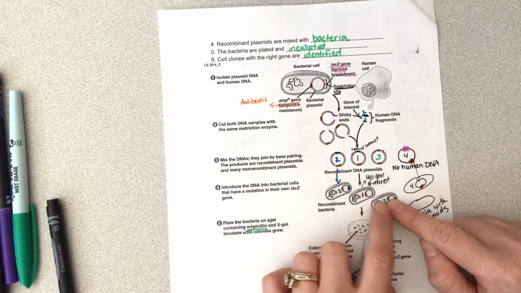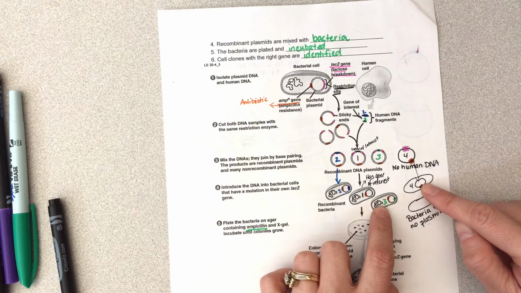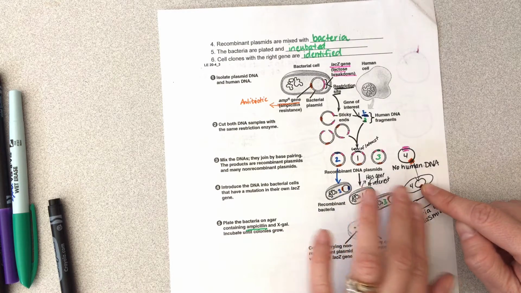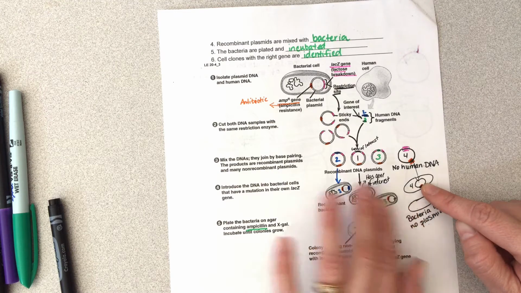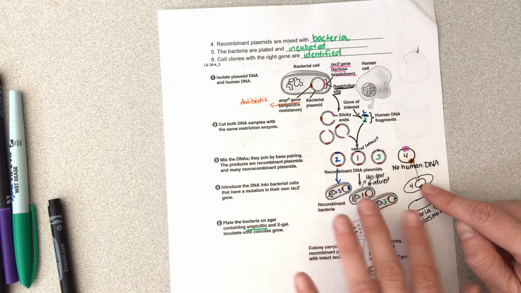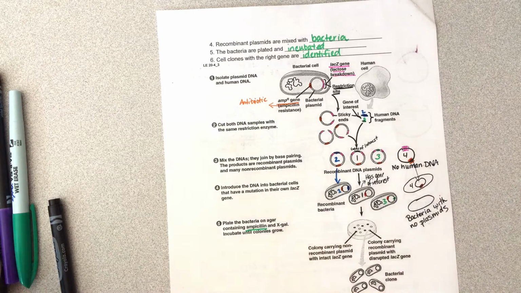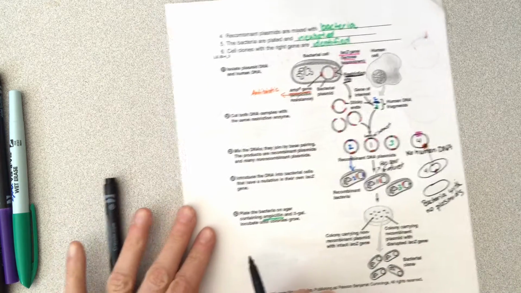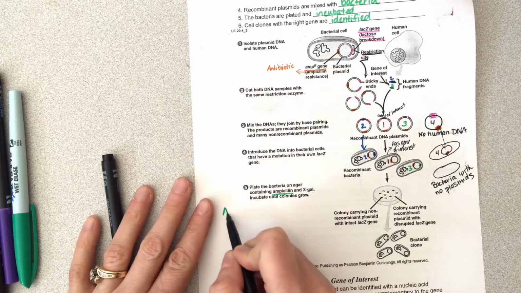Then the second thing is to weed out which one has a human gene. These 3 have the human gene. This one does not. So how do we distinguish between which kind? That's what this X-gal is. Let's write along the side here a piece of information.